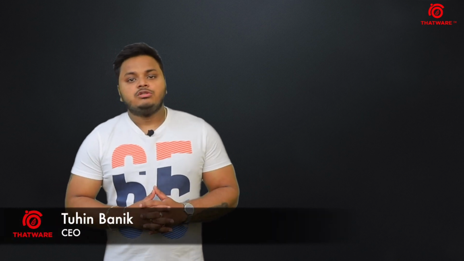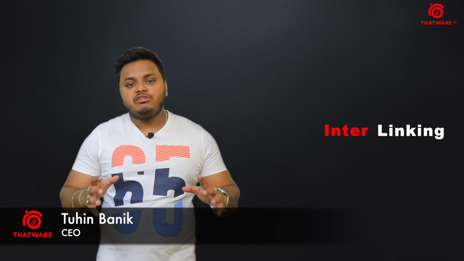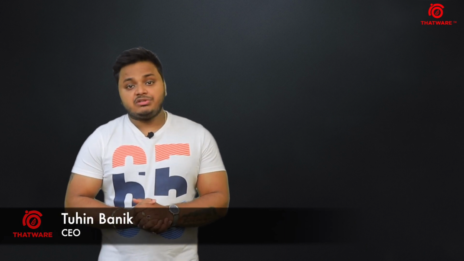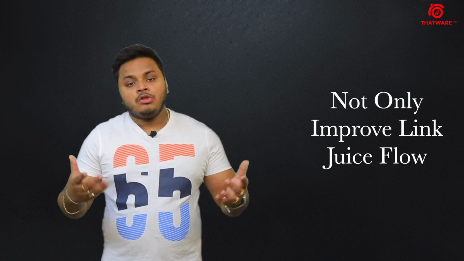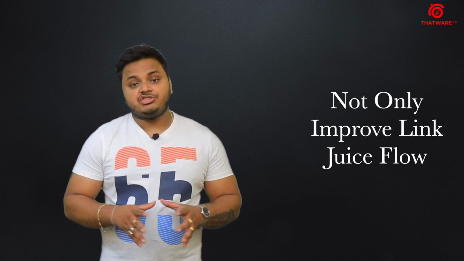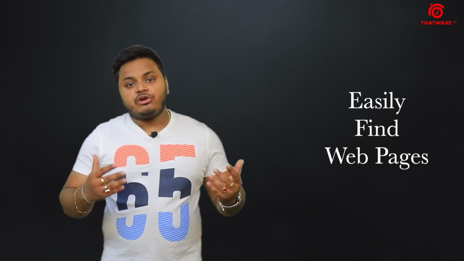Hello everyone. So, internal linking. Now the thing is that internal linking is one of the most important areas for any SEO operation, because this not only improves the link juice flow of a website, but also helps in improving the link architecture and the overall architecture of a website. The crawlers can easily find web pages, and this can create a smooth rendering of all the pages.